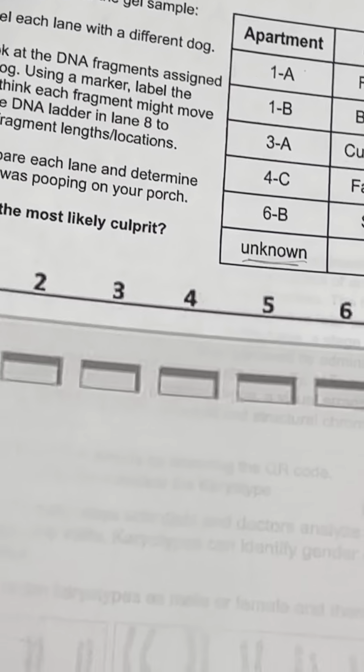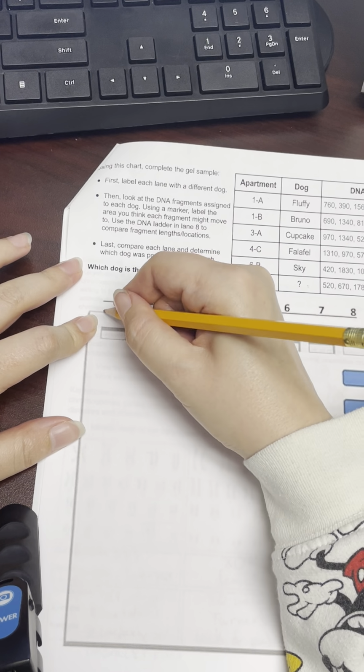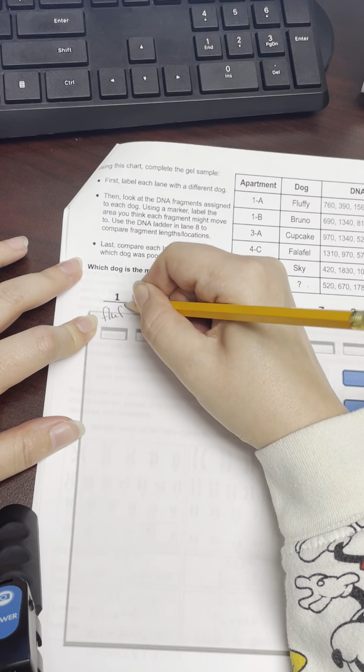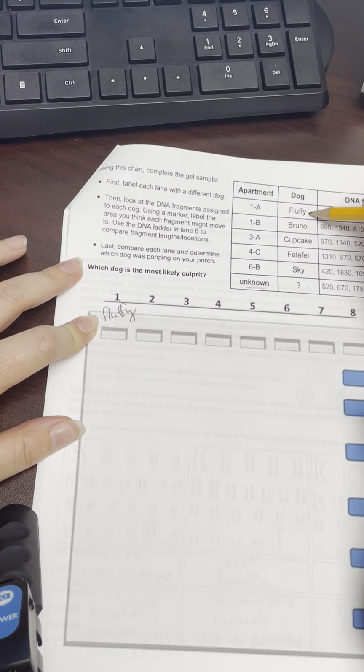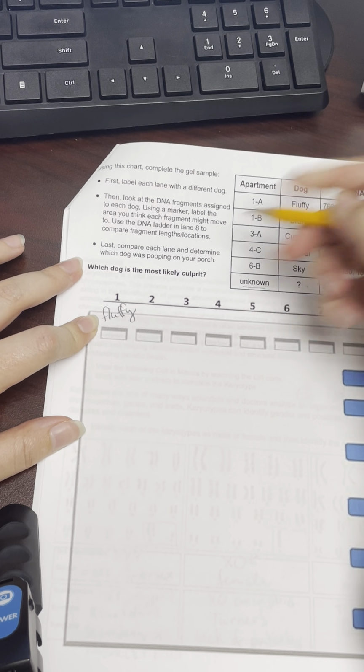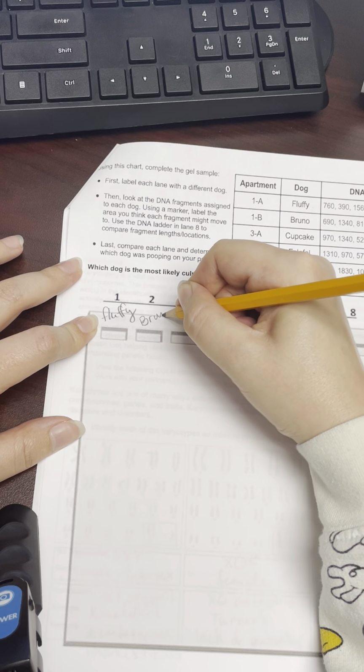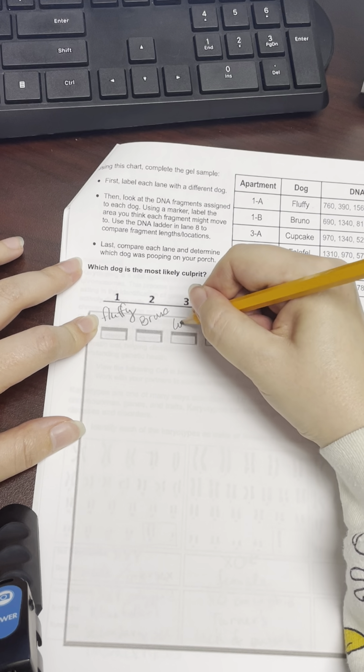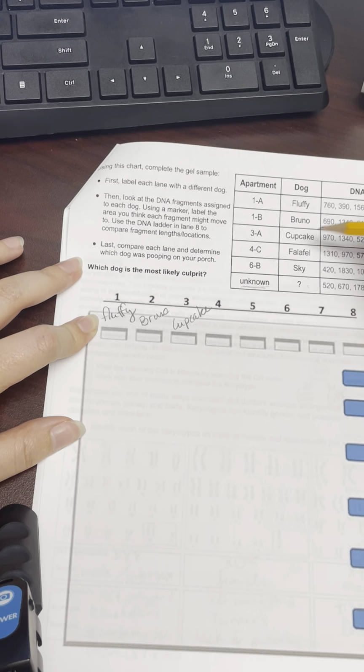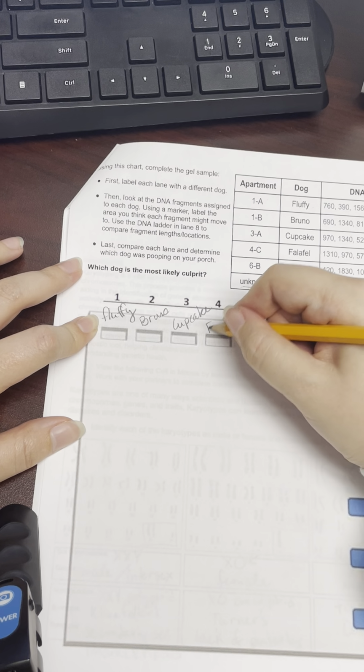Step 1 says to label each lane. So that's what we're going to do first. So lane 1, I'm going to label Fluffy. And that's where I'm going to put Fluffy's information. Lane 2, I'm going to put Bruno. Lane 3, I'm going to put Cupcake. Lane 4, I'm going to put Falafel.